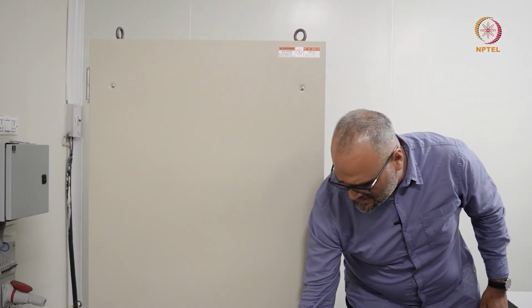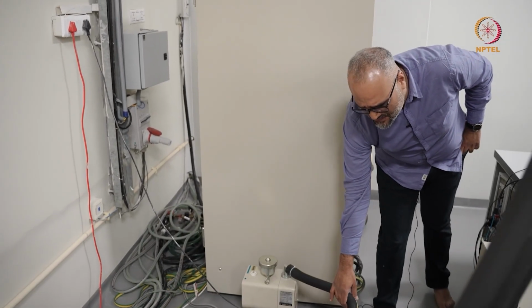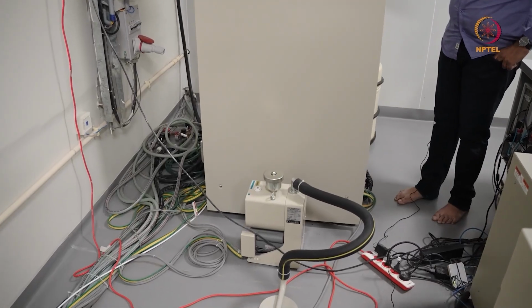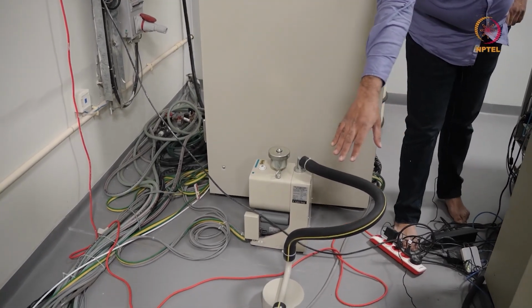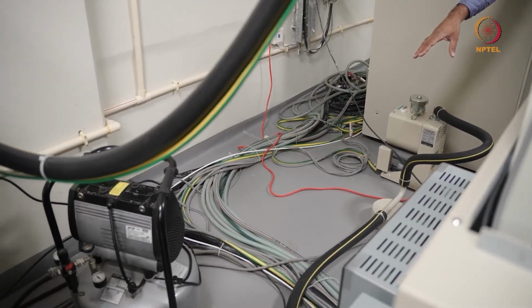We'll quickly have a look at a few more details here. So this is your roughing pump. There's a little lead block in which the vibrations are damped, and the power console and the tubes here are to supply or circulate chilled water into the microscope column.